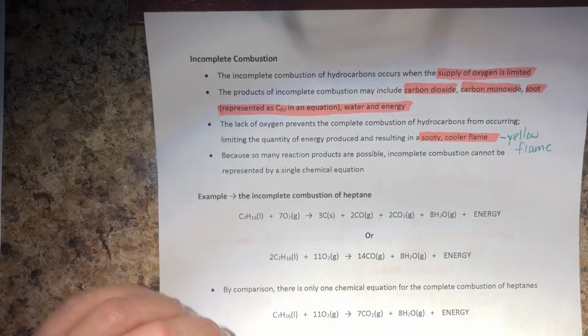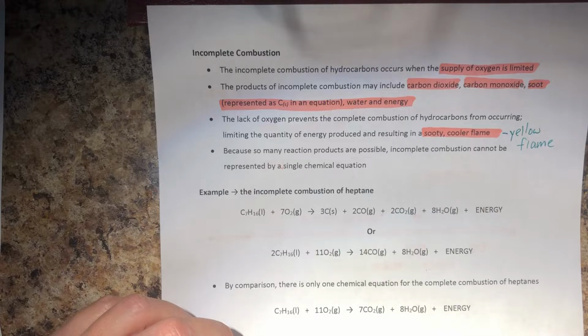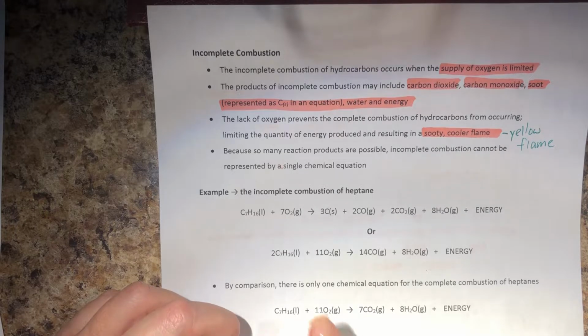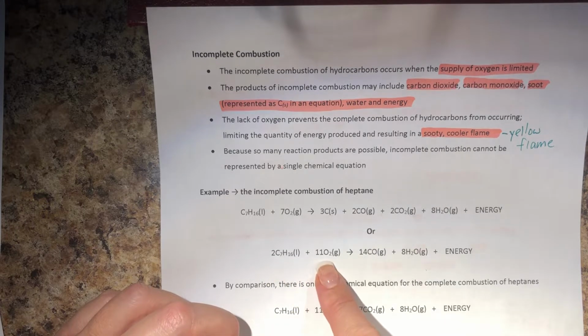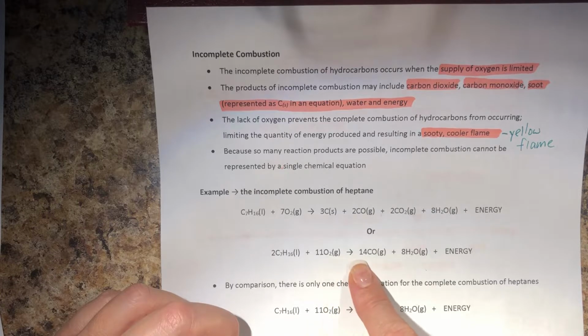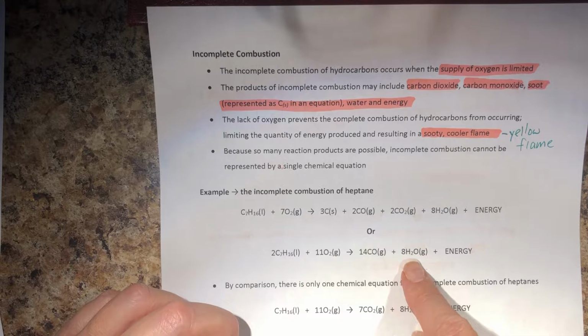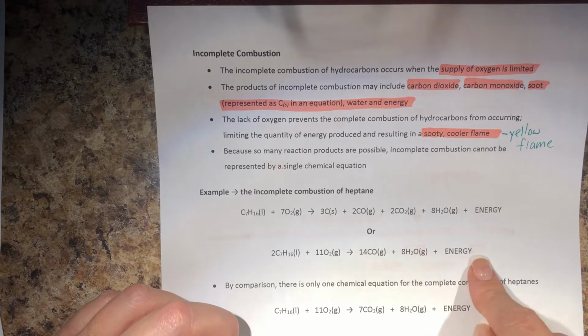A second reaction could also be taking place, where we'd have 2 molecules of heptane plus 11 molecules of oxygen produces 14 molecules of carbon monoxide plus 8 molecules of water as a gas plus energy.